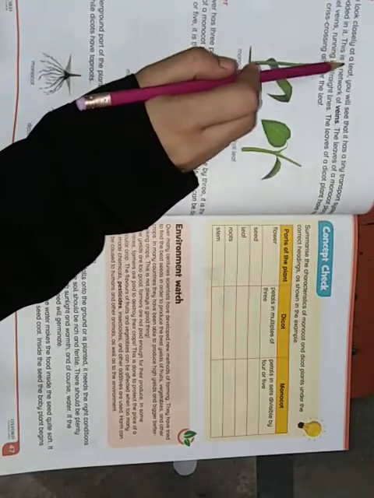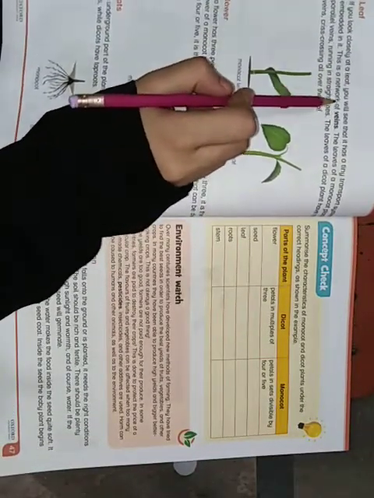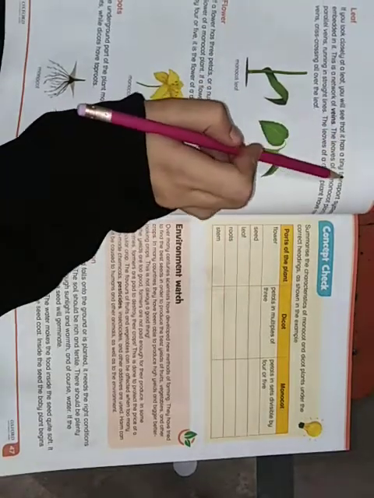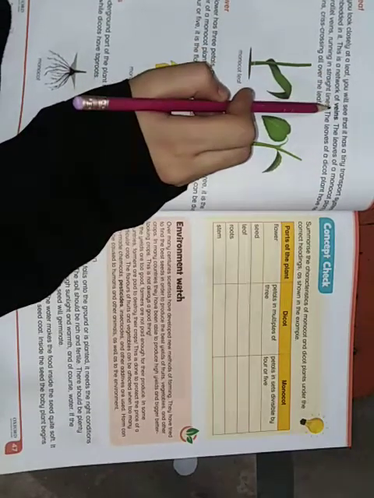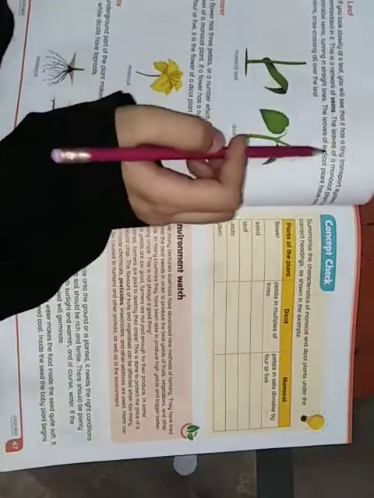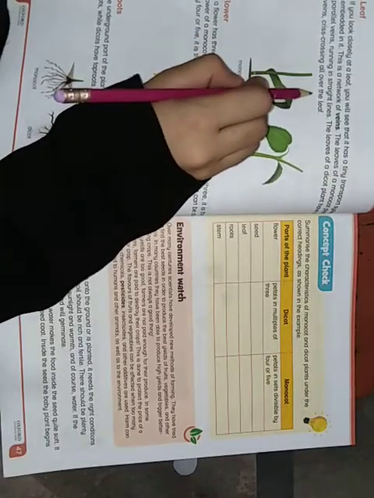Now turn to page number 46, leaf. What is a leaf? If you look closely at a leaf, you will see that it has a tiny transport system embedded in it. This is a network of veins. The leaves of a monocot plant have parallel veins running in straight lines. The leaf of a dicot plant has net-like veins crisscrossing all over the leaf.